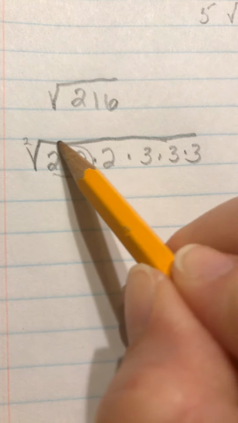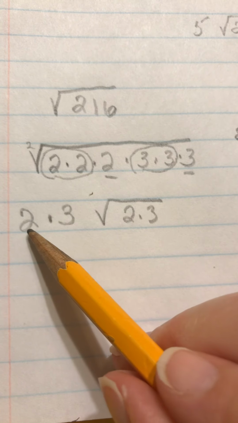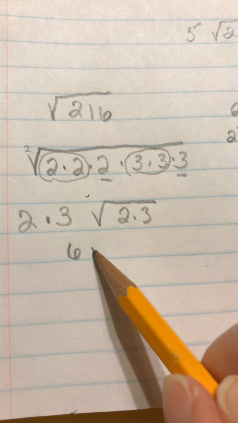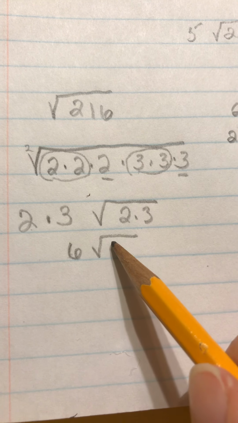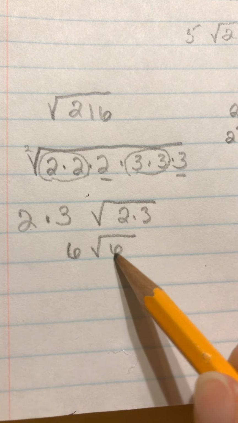And then there's a pair, so he's going to come out. Now we have to multiply these. Inside we're left with a 2 and a 3. So we do our multiplication. 2 times 3 is 6, and inside 2 times 3 is also 6. So the square root of 216 comes out to be 6 times the square root of 6.